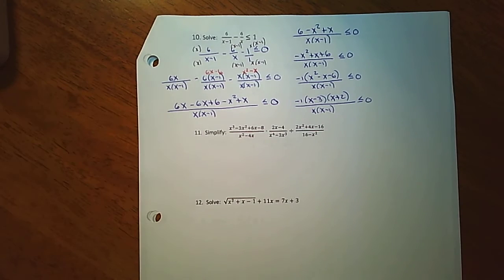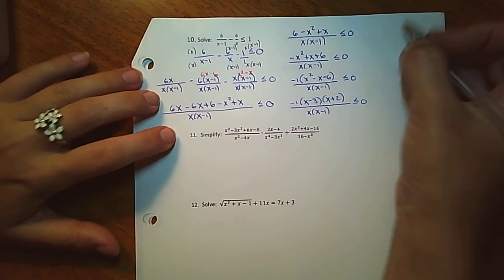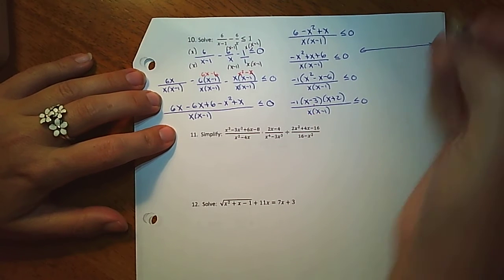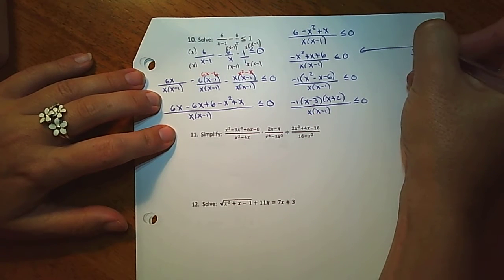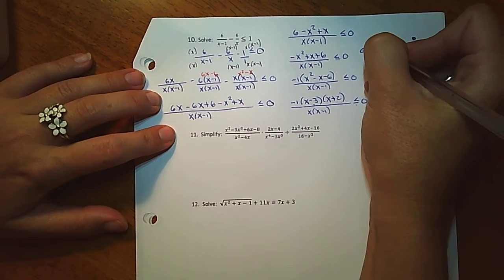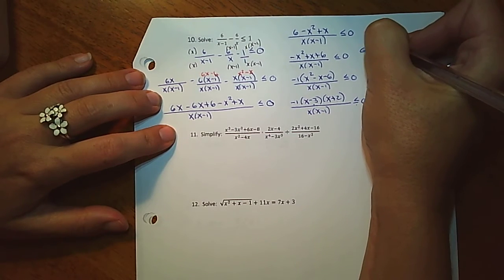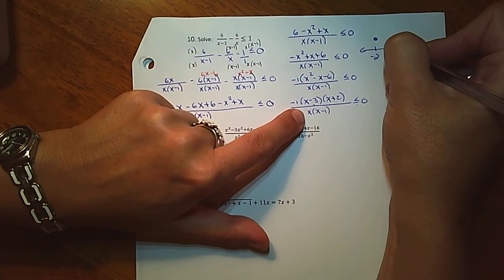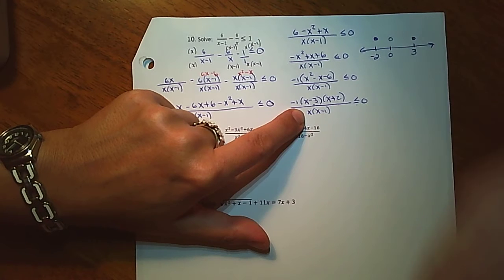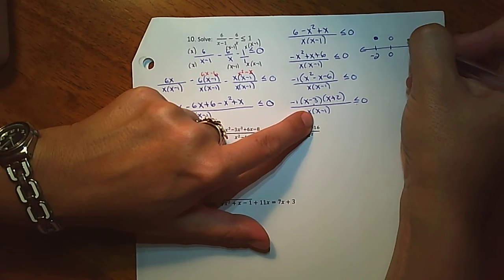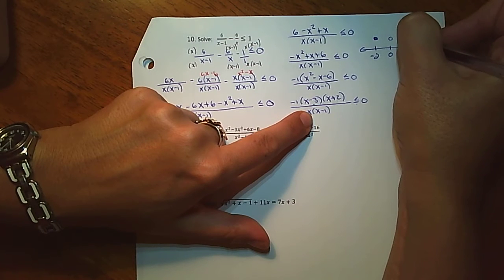And now at this point, I can draw my number line and start figuring out what the answers are going to be. All right, so we've got, this would be a 3. It's going to be a solid dot because there's a line underneath it. This is negative 2. Solid dot. X all by its lonesome is 0, but it's got to be an open circle because that's in the denominator, and we can't have zeros in the denominator. And then we also have positive 1, which would be about there.